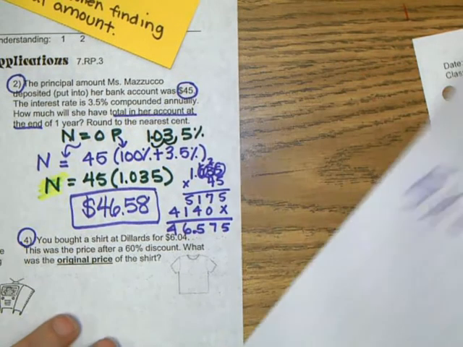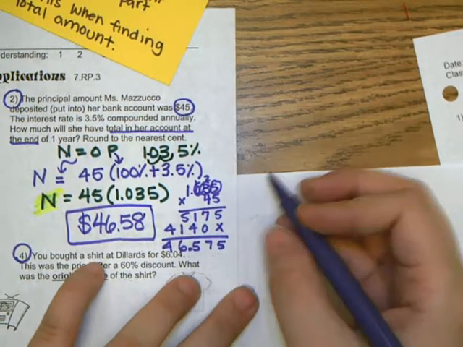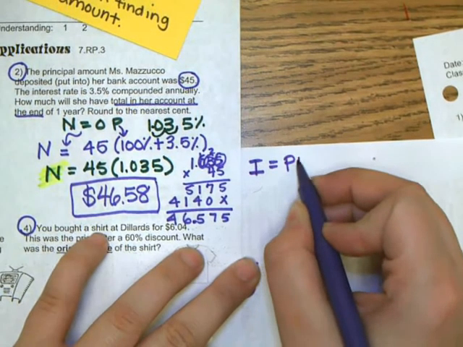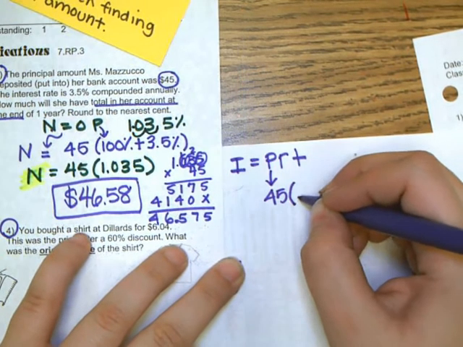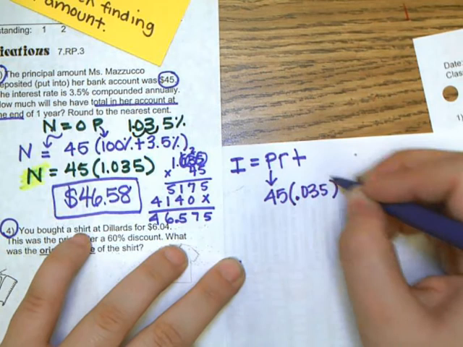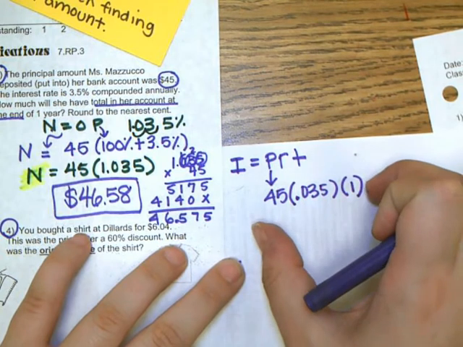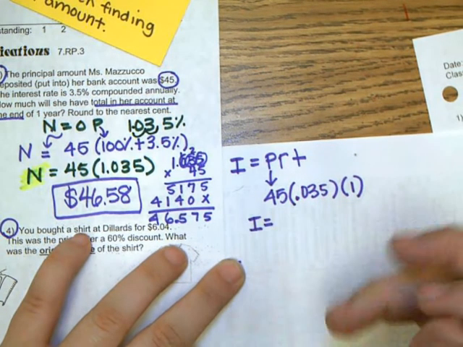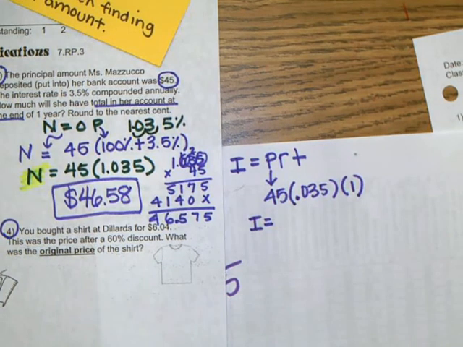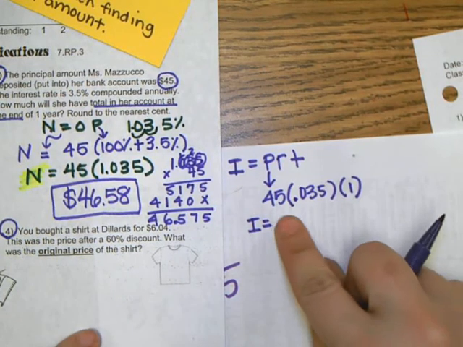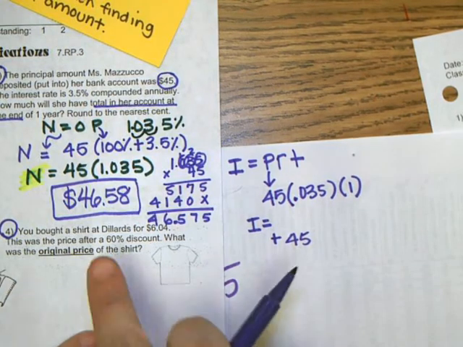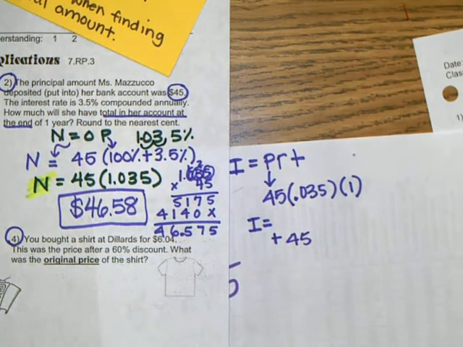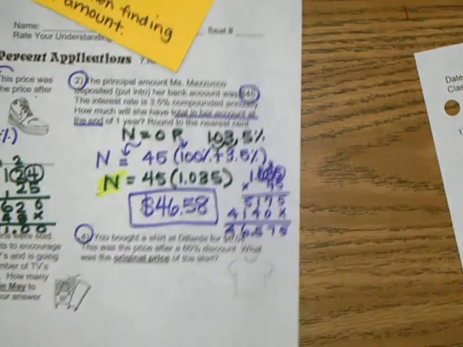Now you can also solve this problem by using the equation I equals PRT. The principal amount was $45, the interest rate was 0.035, and the time was 1 year. But when you solve this out, this is going to get you the interest. And then you're going to take the interest and add it on to the total. So this would also work. Once you get this answer, then you would add it to the $45, and you should get $46.58.